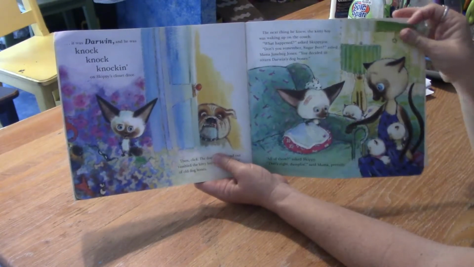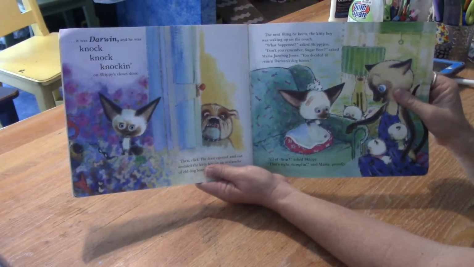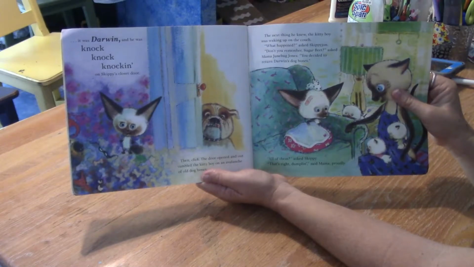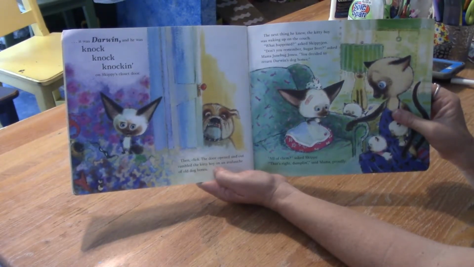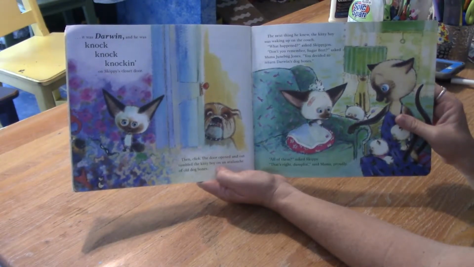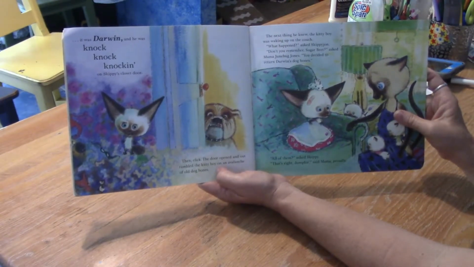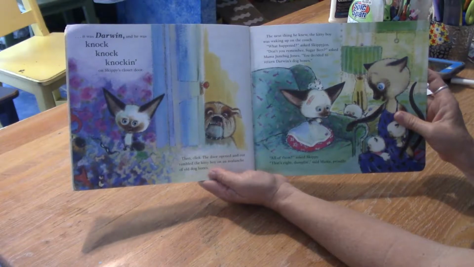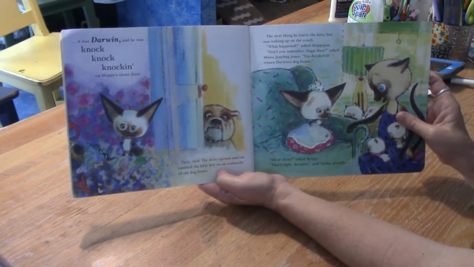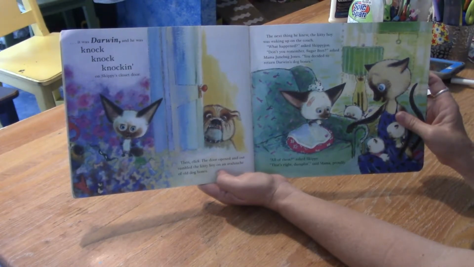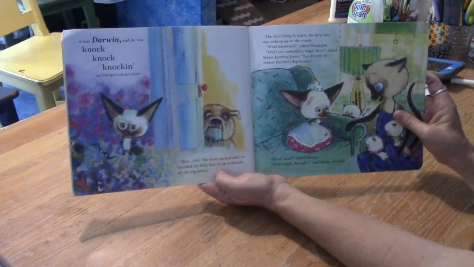It was Darwin, and he was knocking on Skippy's closet door. Then click, the door opened, and out tumbled the kitty boy on an avalanche of old doggy bones. The next thing he knew, the kitty boy was waking up on the couch. What happened? Asked Skippy John. Don't you remember, Sugarbeet? Asked Mama Junebug Jones. You decided to return Darwin's dog bones.